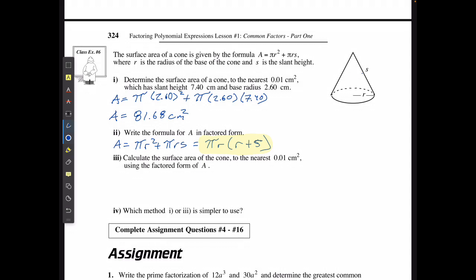If I do that, then suddenly the area is equal to pi times 2.60 times 2.60 plus 7.40, and the area still winds up being 81.68 centimeters squared.